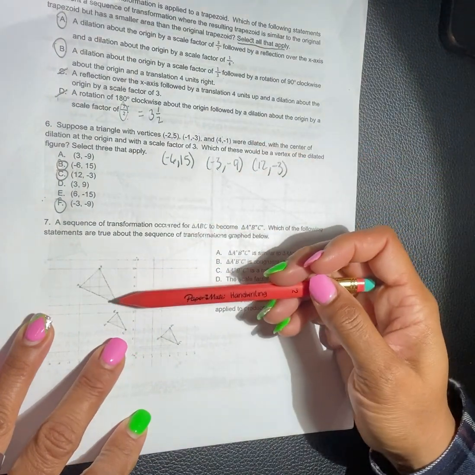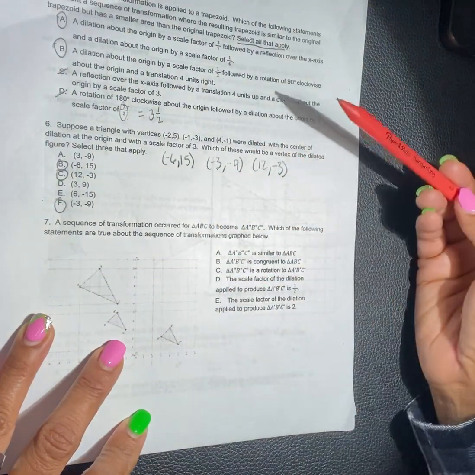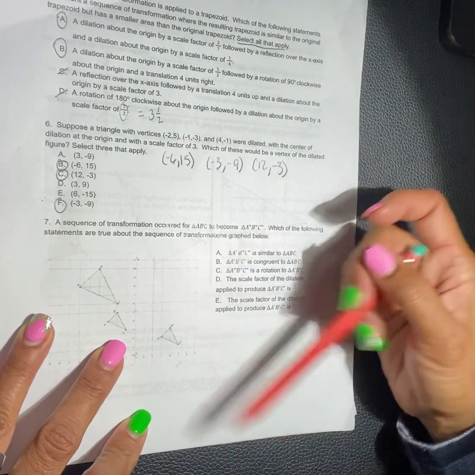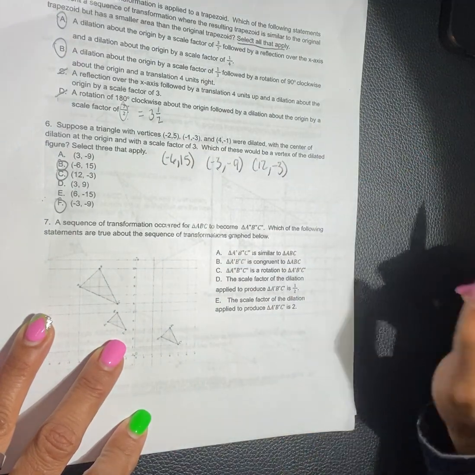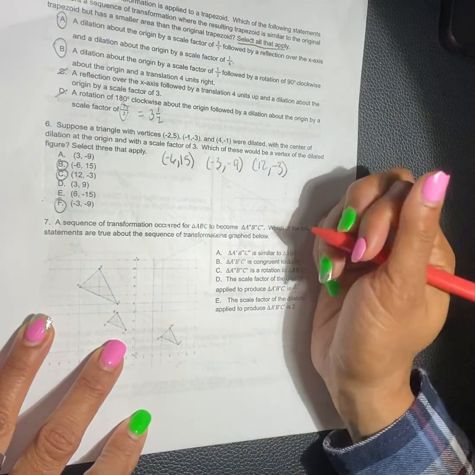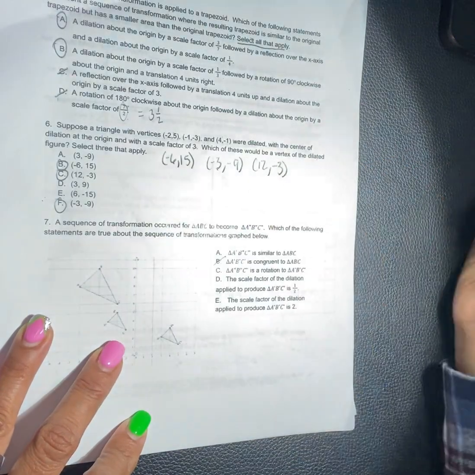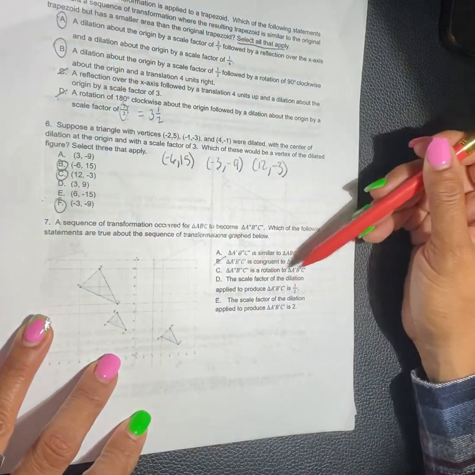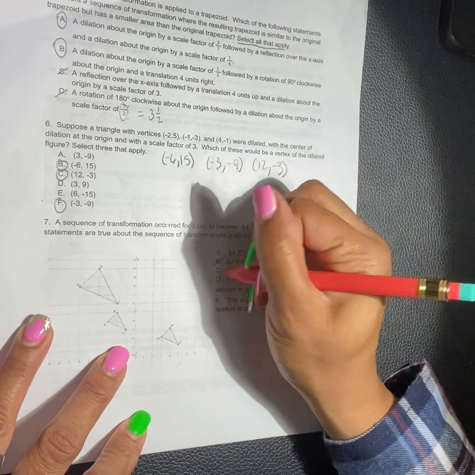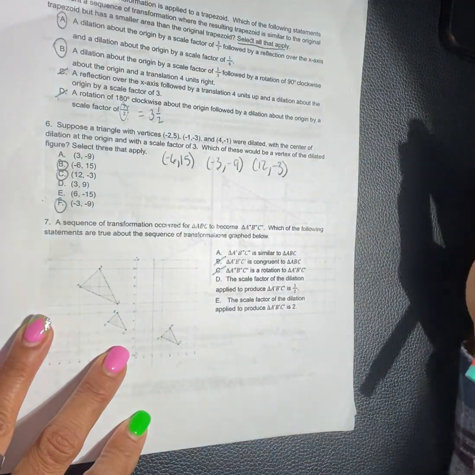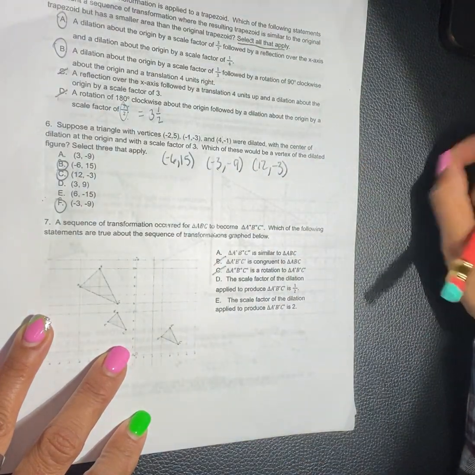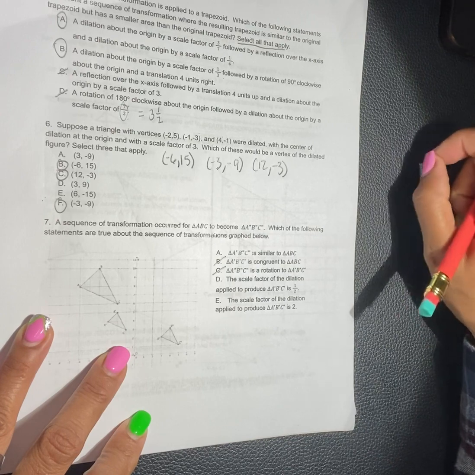I know that I went from here to here, so I know that it is not congruent. So I can eliminate everything that's congruent. So here, take this away, which is B. It's a rotation. This is incorrect because a rotation is a congruent figure. Rotation, size, and shape doesn't change.